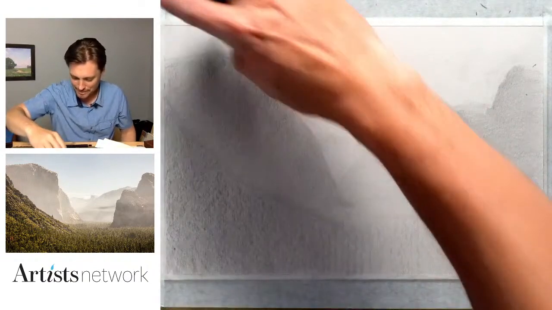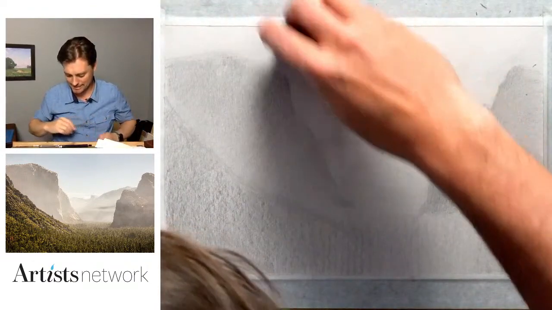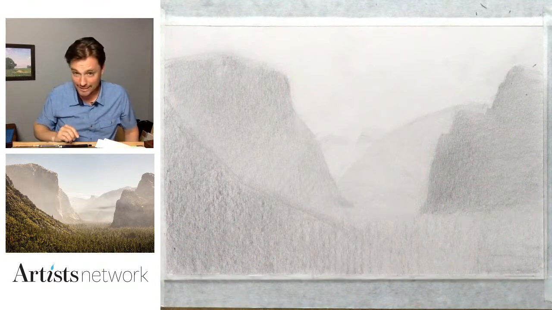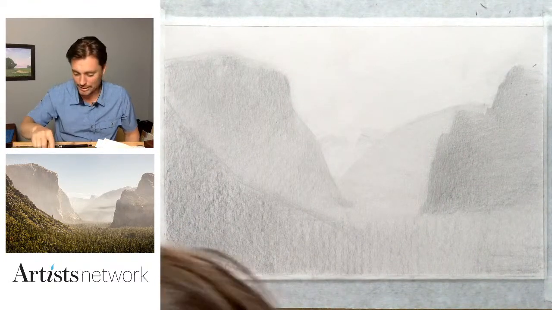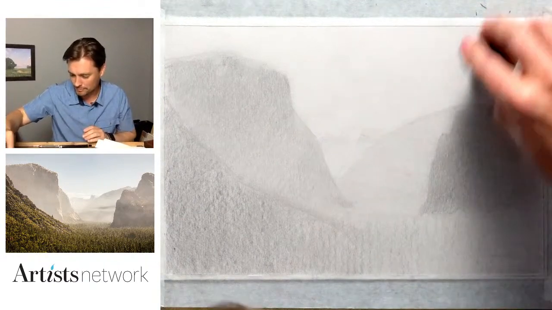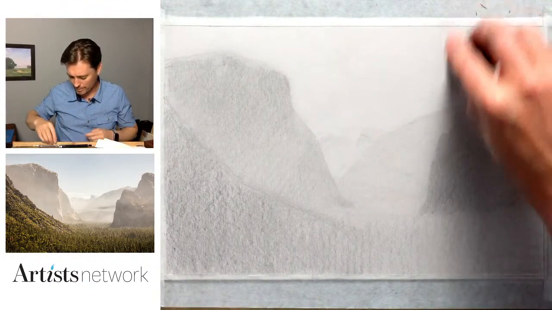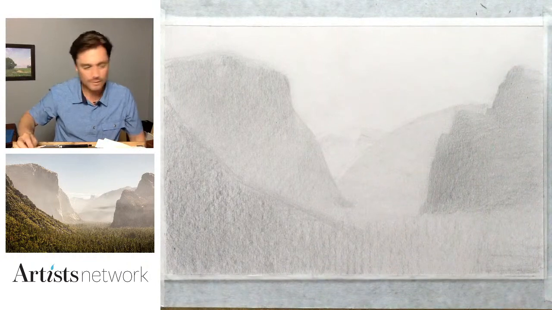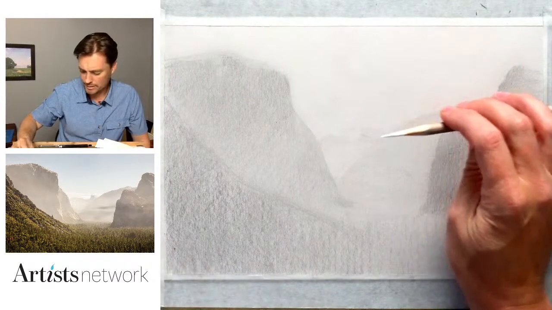Okay. All right, so let's get that in, we're going to get this distant area done. So I'm going to switch to the white charcoal now. I've gotten rid of the graphite. And here we go.